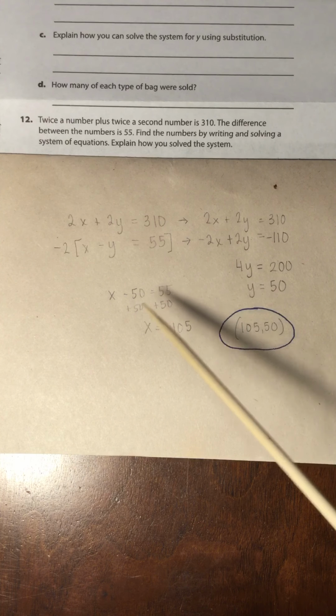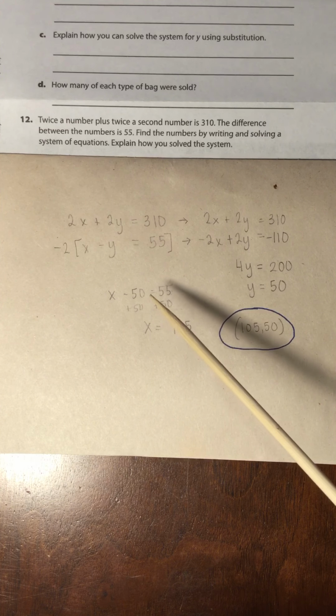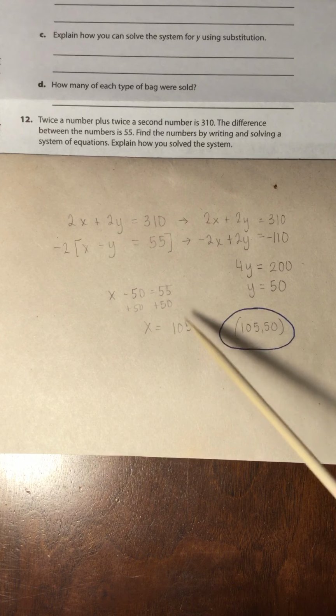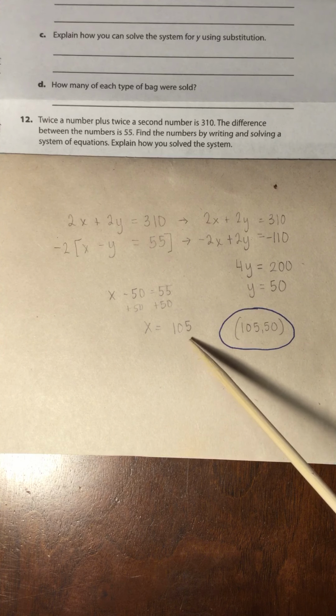And I can put 50 in place of y to solve for x. If I add 50 to both sides, I find out that my x is 105.